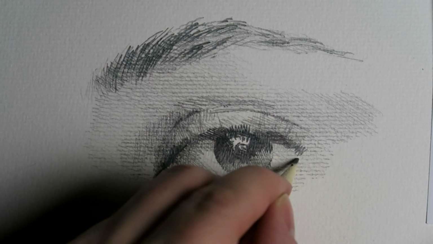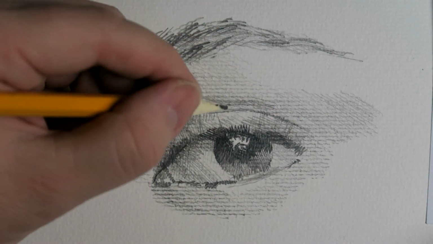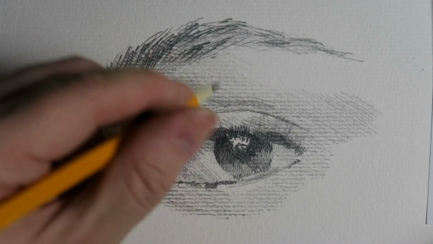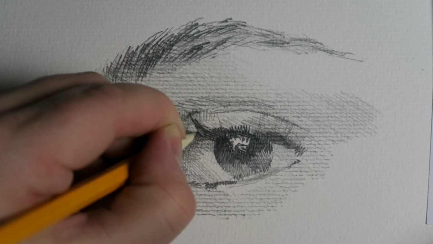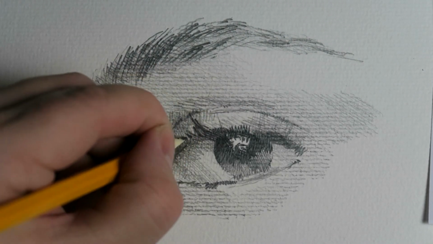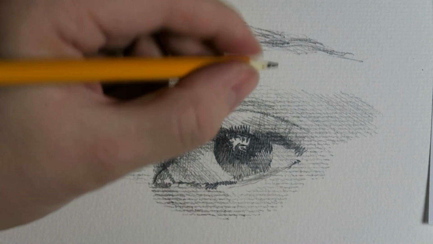I actually taped the paper on the table because I'm making a video and I like to use my hands freely, so I don't have to hold the paper all the time.